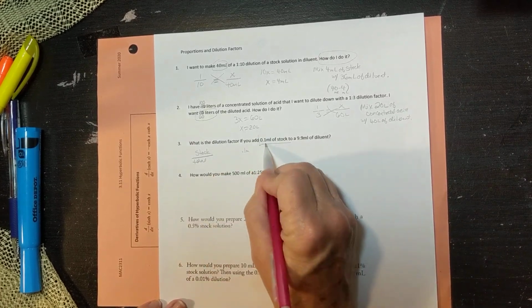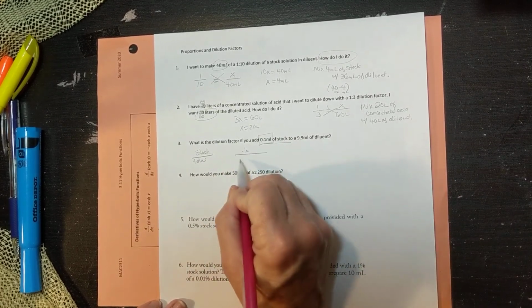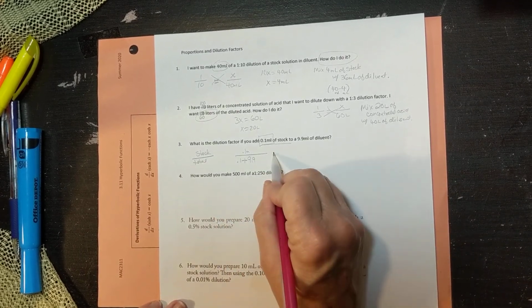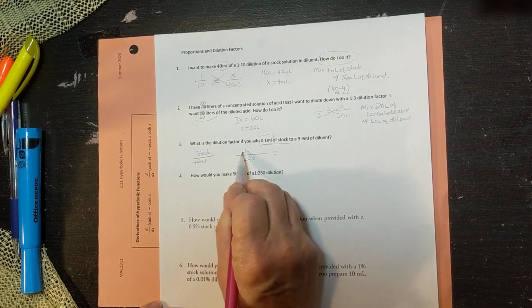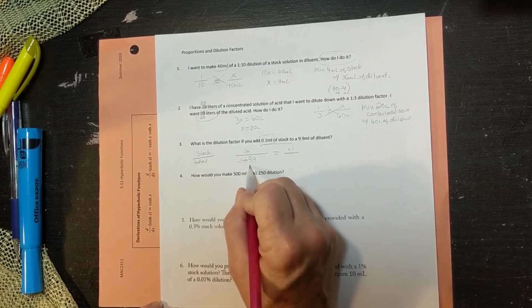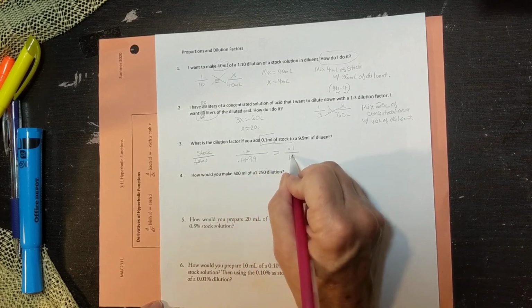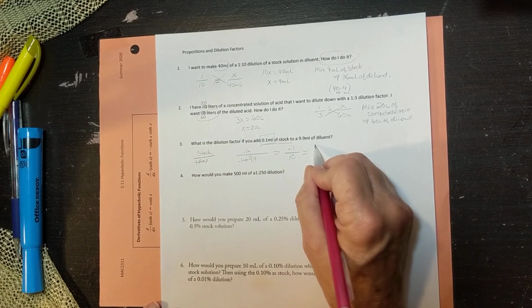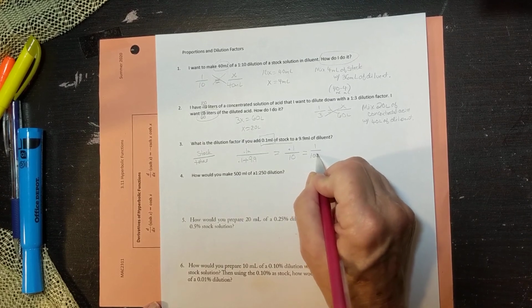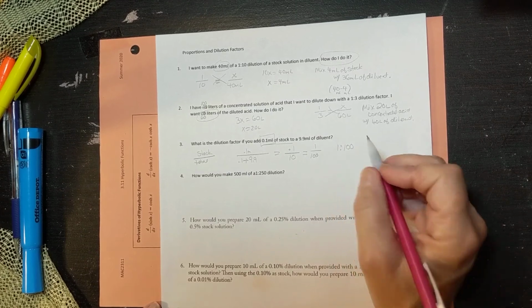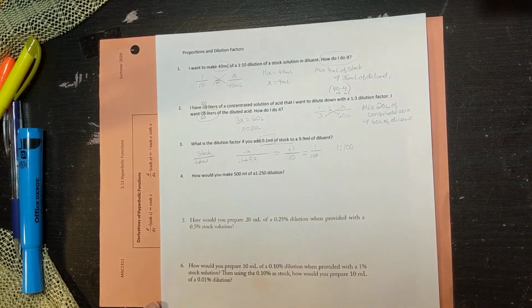So we're going to add 0.1 milliliters to 9.9 of a diluent. So the dilution factor is going to be the amount of stock, 0.1, over 0.1 plus 9.9, which is 10. So that's going to end up being, I have to do my decimals, 1 over 100. So 1 to 100 is my dilution factor.